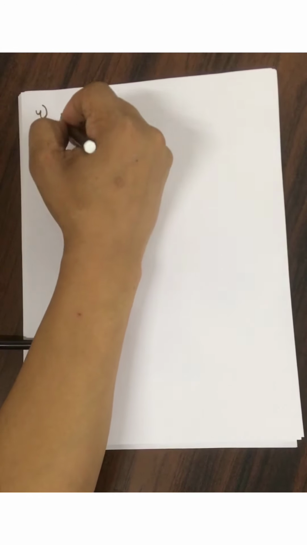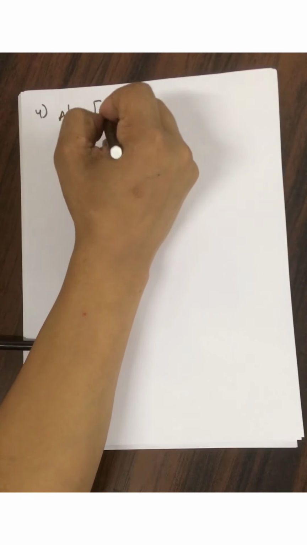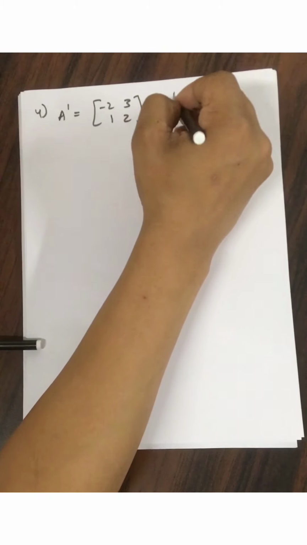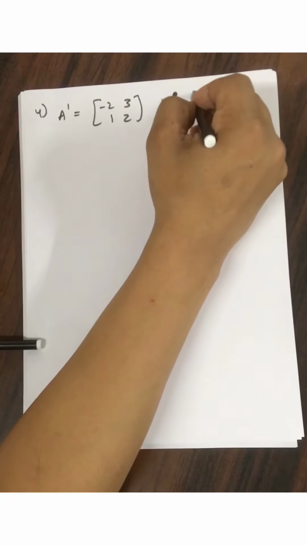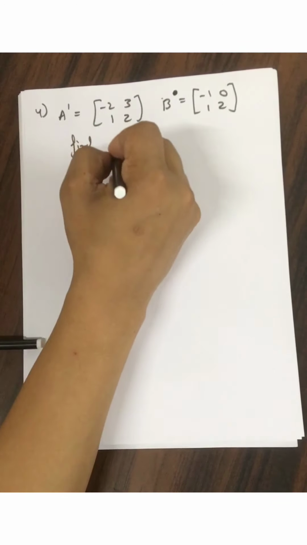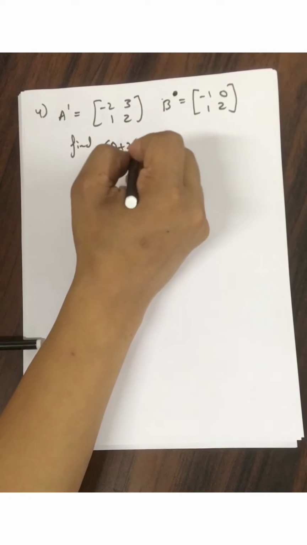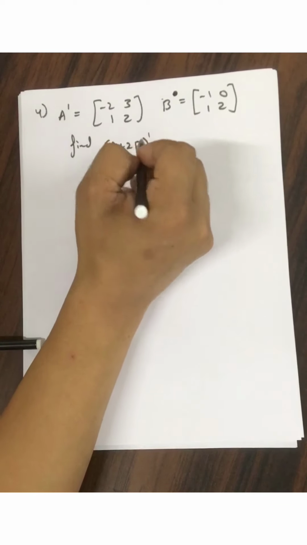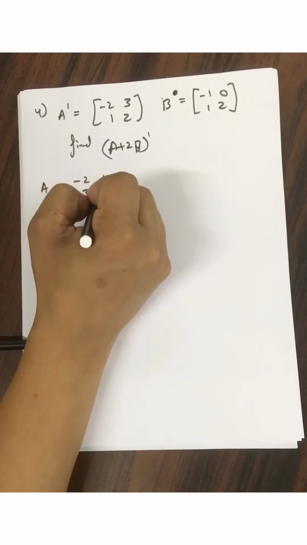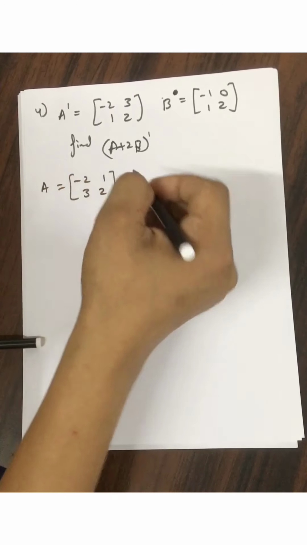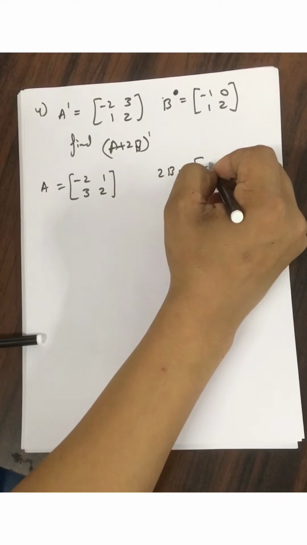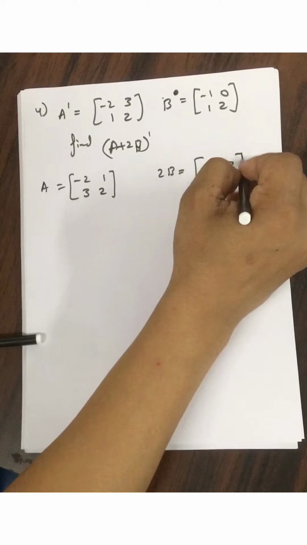Question number 4 says that A transpose is given minus 2 3 1 2, and B is given minus 1, and you have to find A plus 2B transpose. Okay, let's find A. First you get A. What is A? Minus 2 1 and 3 and 2, yes, and what is 2B? 2B will be multiply 2 by this, minus 2, 2, 0, 4.